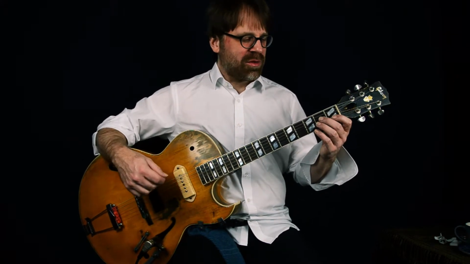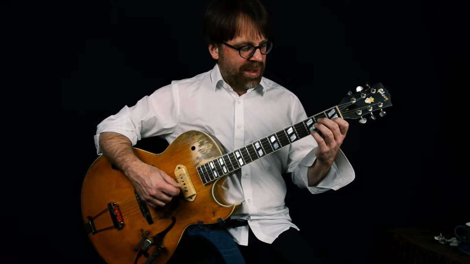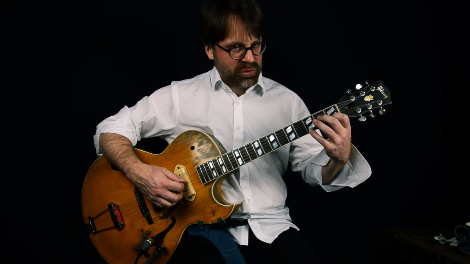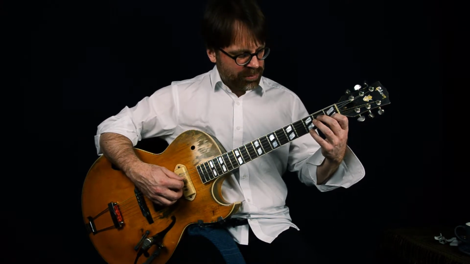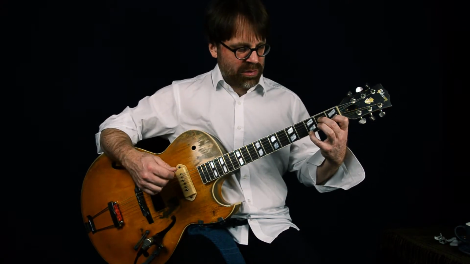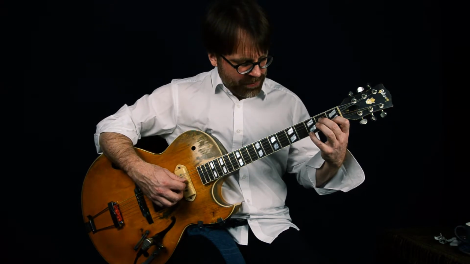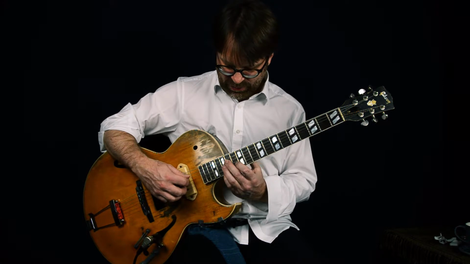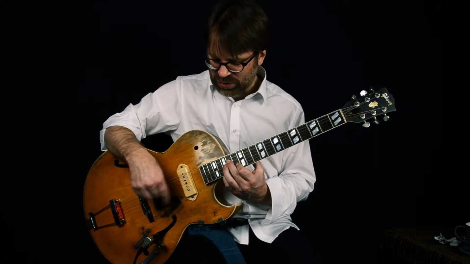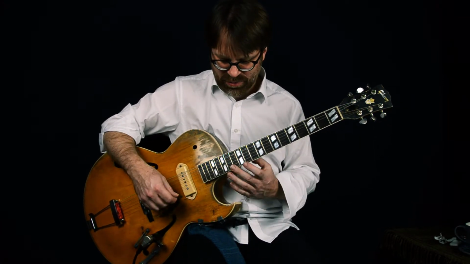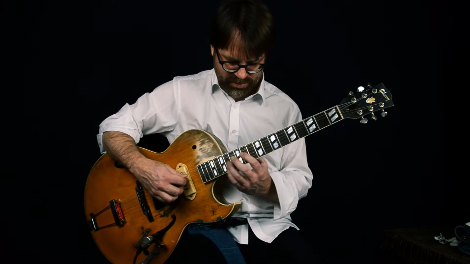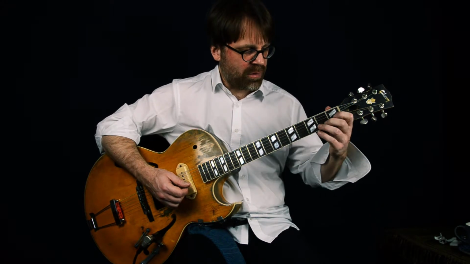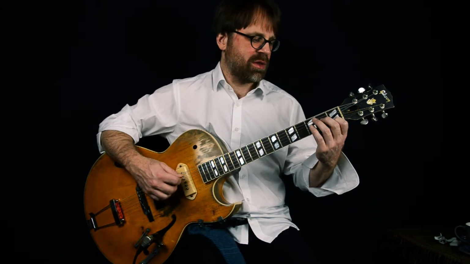Okay, let's go back to the possibility how we can practice these drop 2 voicings. We keep the top note on one string, so the top note is on the E string, so we can play this and we go to the next voicing, to the next, and to the next. Then I can't go any higher because I miss a C here, so we go back. We can do the same on the B string, top note on the B string.